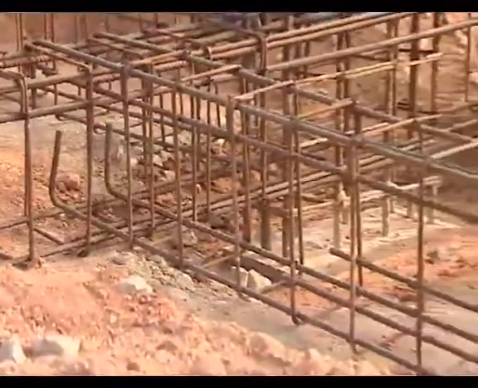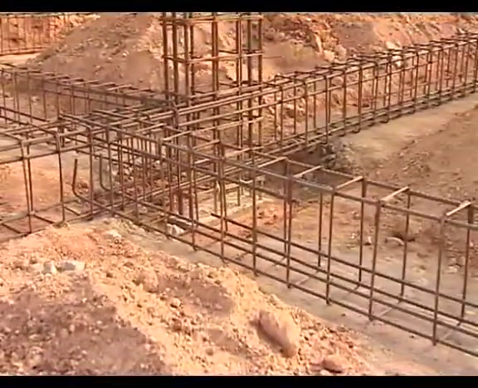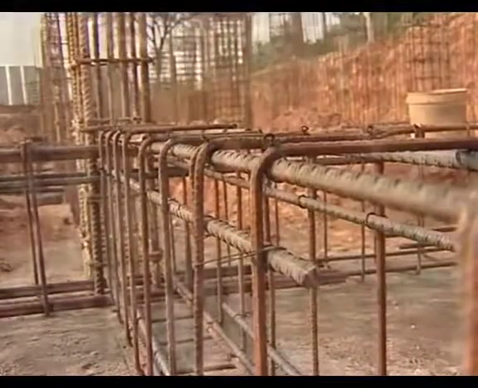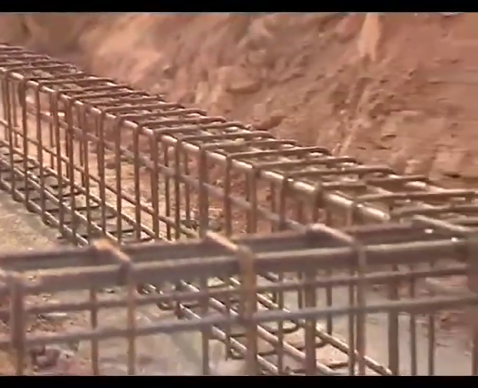Stirrups or rings in beam are very important. The number of rings, position and spacing shall be as required by the engineering design. Please get the main reinforcement as well as rings checked by a professional engineer.